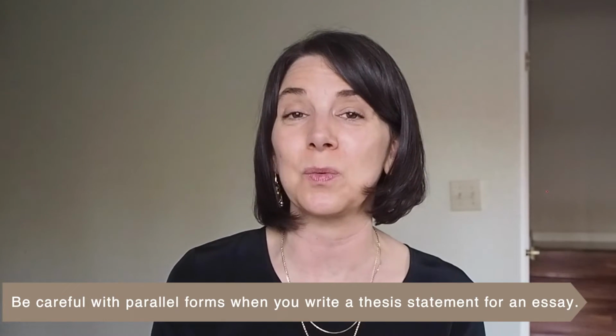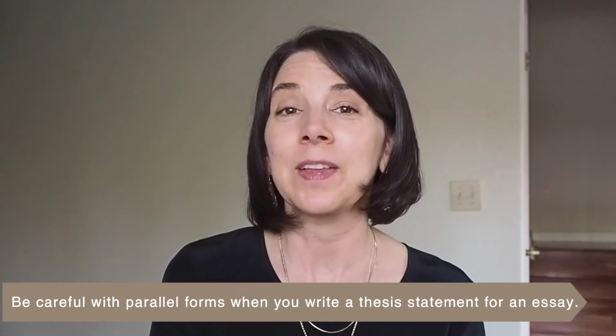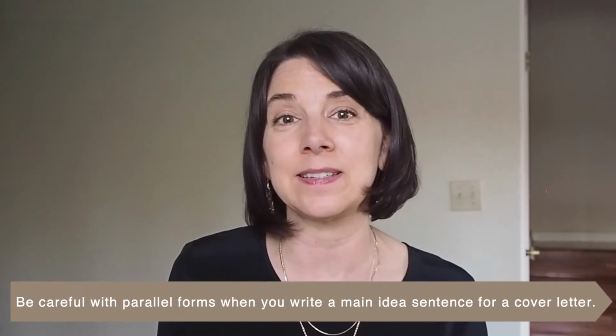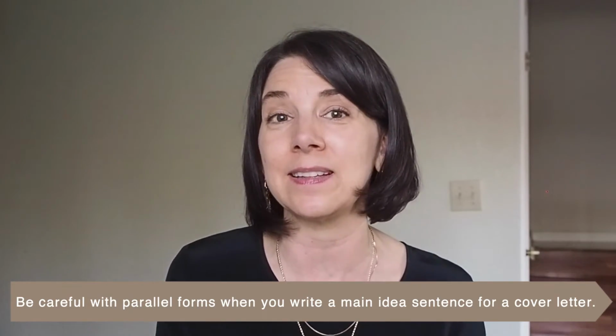My final tip for you is to be especially careful about parallel forms when you write a thesis statement for an essay or a main idea sentence in a cover letter for a job, because often in those sentences we are listing 2 or 3 things that we're going to talk about in the rest of the essay or letter. We can use this in a cover letter when you apply for a job. In this case, you would have a main idea sentence that would tell maybe 2 or 3 reasons why you would be a good person for that job or why they should hire you. You might repeat this sentence at the end of the cover letter to summarize or sum up the reasons that they should hire you. So let's look at an example.